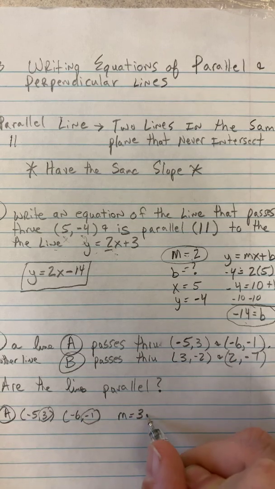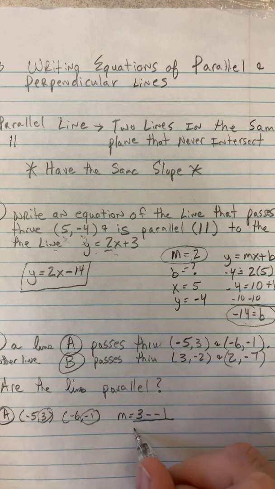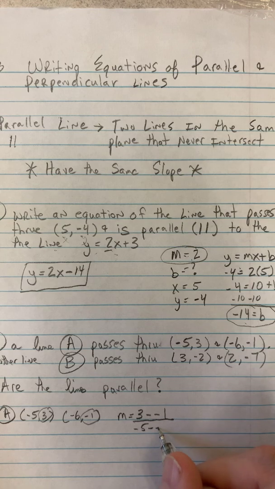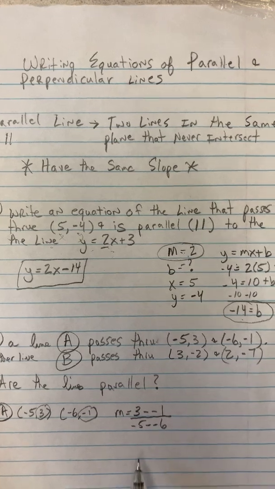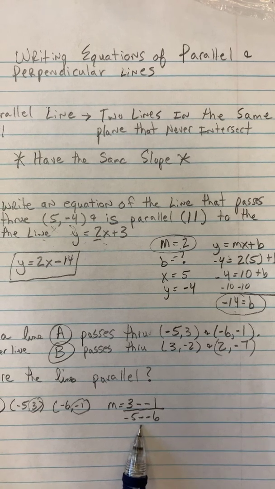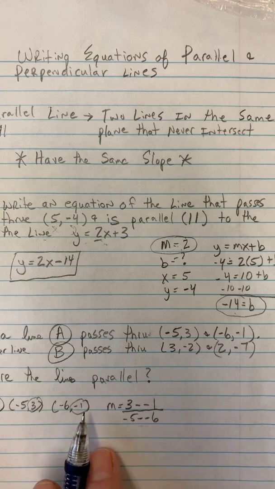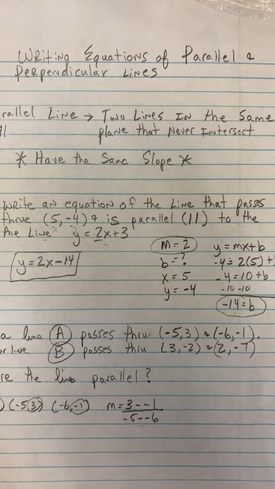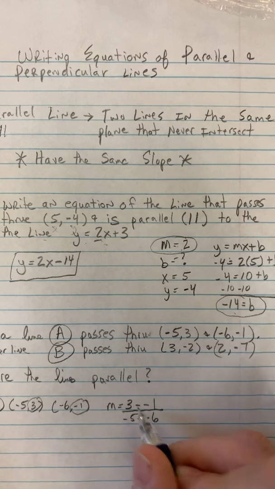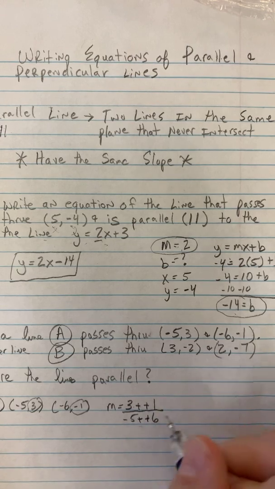And I have 3 minus a minus 1 divided by negative 5 minus a minus 6. Be very careful with your subtraction here. On the worksheets that you guys turned in, finding the slope was one of the biggest issues, and it had to do with these negatives. Be careful, because if I'm going to tell if they're parallel, I got to calculate my slope right so I can make that comparison. Minus, minus, slash, slash. I'll do the math.